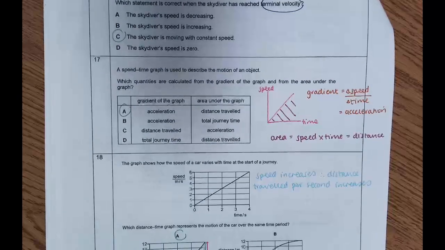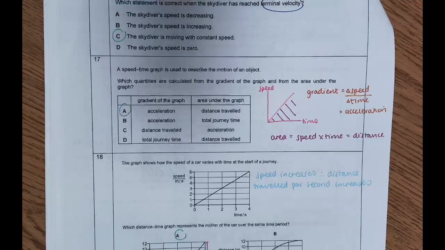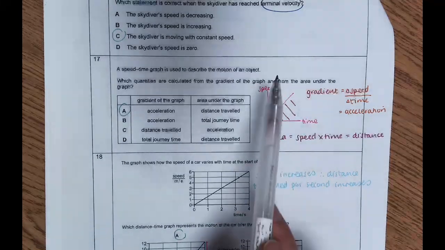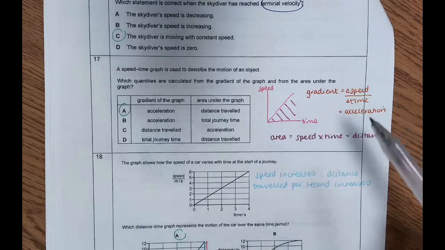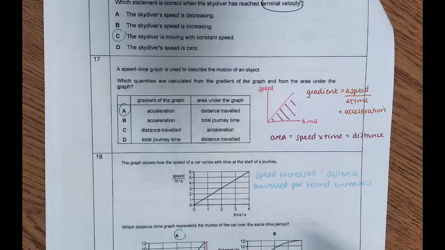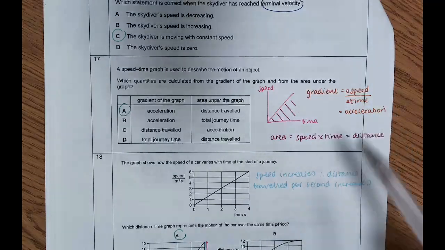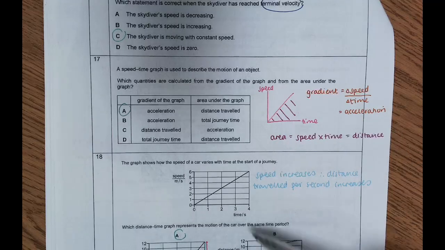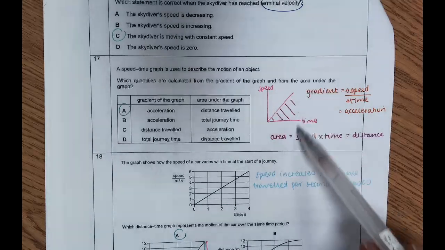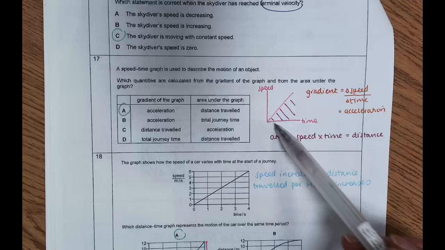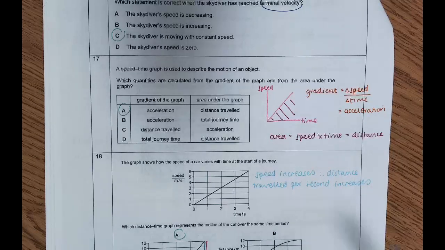In 17, it asks you what you can calculate from the gradient and the area of a speed-time graph. The gradient is the change in y divided by the change in x. So speed divided by time. Change in speed over change in time gets us an acceleration. The area is a half times base times height. That's a speed multiplied by a time. That gets us distance. That gives us A.